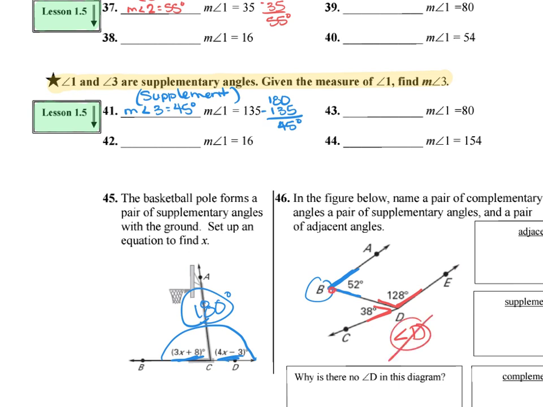You have to use BDC or BDE. That's key to name those angles. So just be careful in your angle naming.